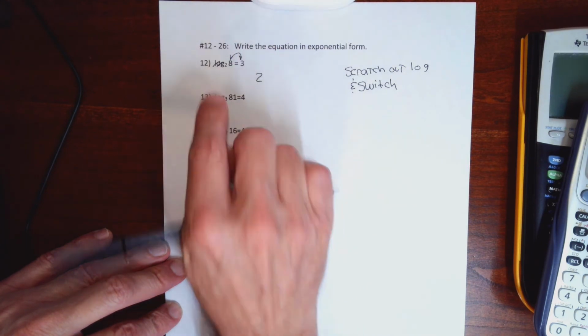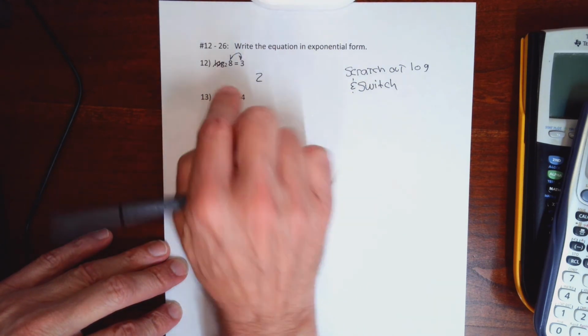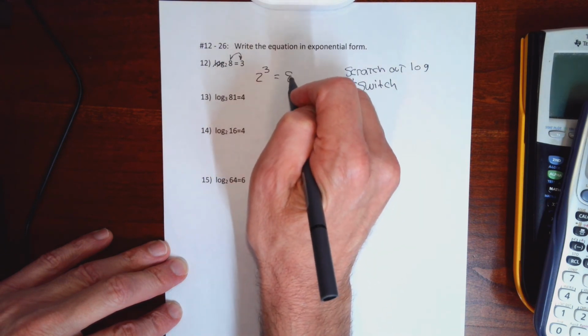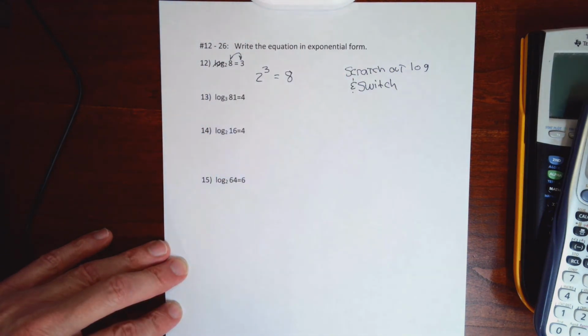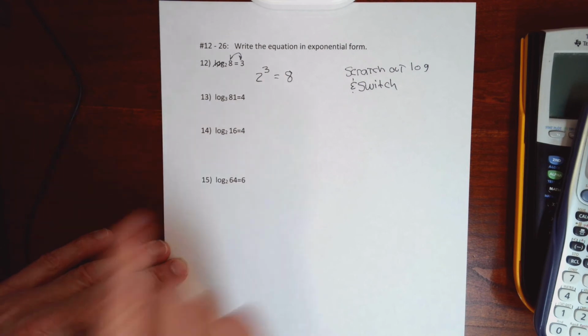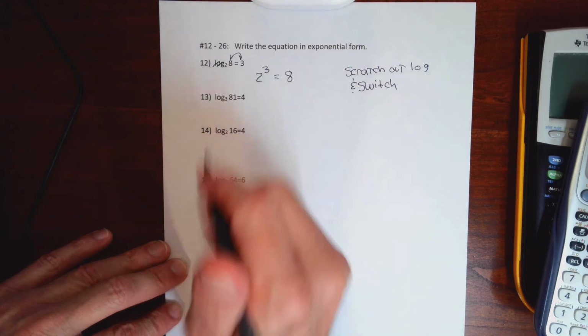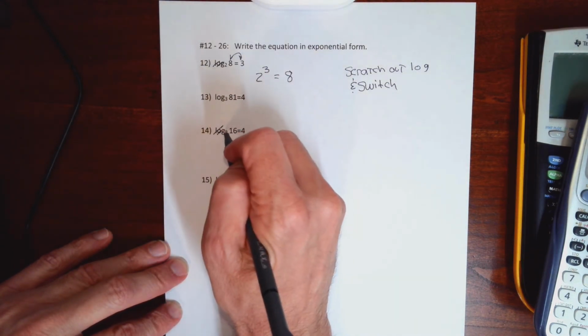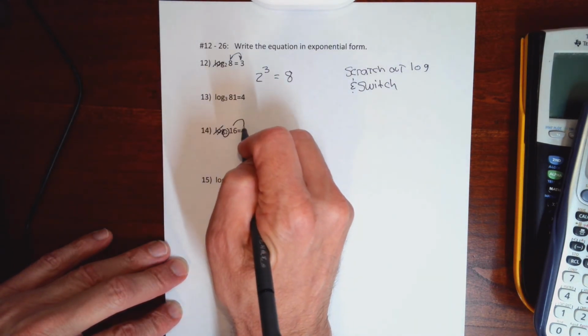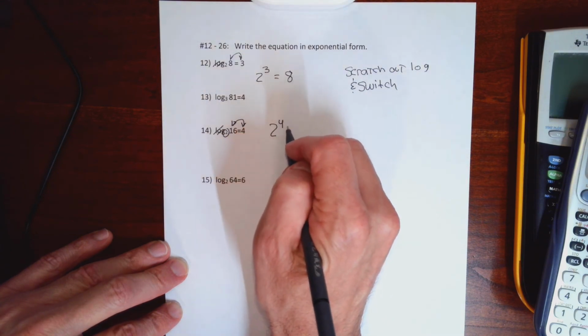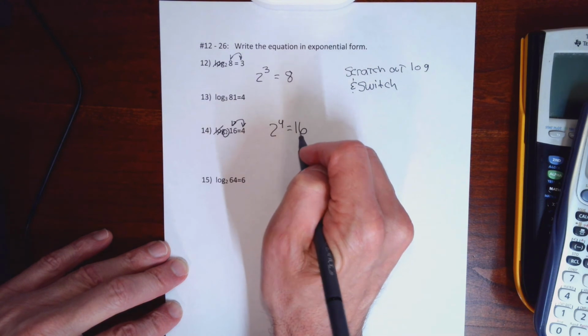So the 2 started off low, it's going to stay low. The 3 and the 8 are going to switch. The 3 is going to become the exponent. The 8 is going to go to the right of the equal sign. That's also a true statement. That's the exponential equation of that logarithmic form. Problem 14, if I want to write this without a log, I scratch out the log, I leave the 2 low, I switch the 16 and the 4 and get 2 to the 4th equals 16.